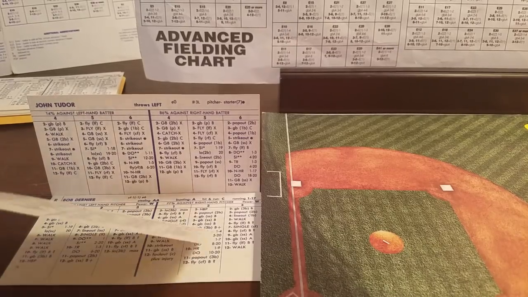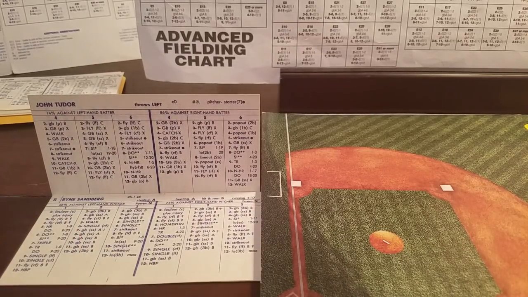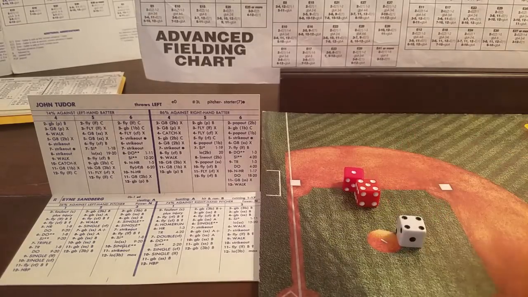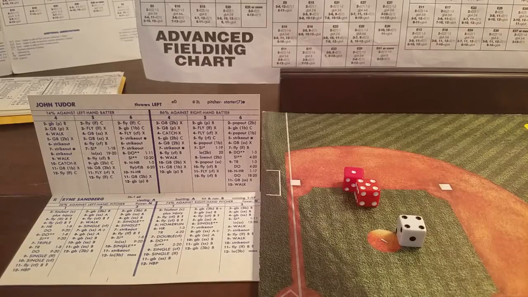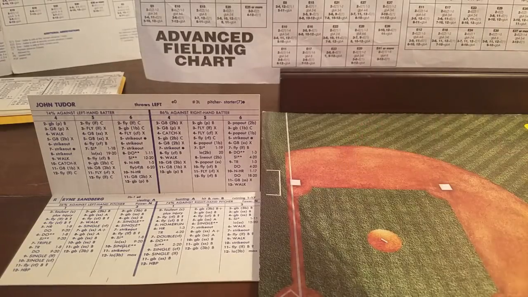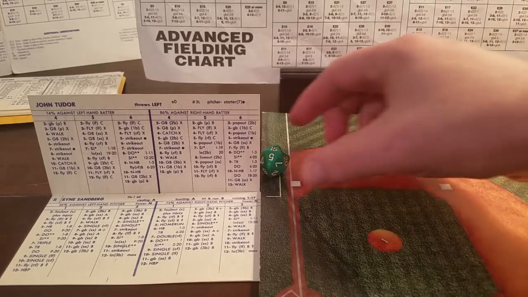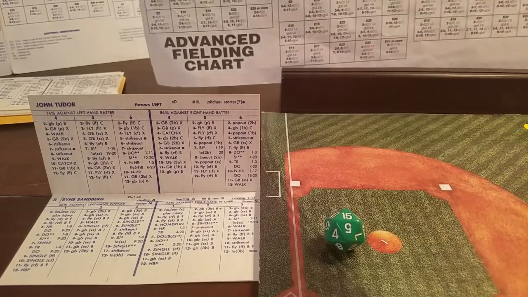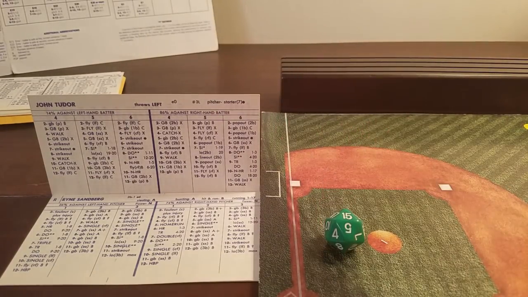And coming up to the plate now is Ryne Sandberg, MVP of that season for 84 for the Cubbies. Here's Sandberg. 4-6 against Tudor. That's ground ball second base X. That's going to be Johnny Ray. He's a 3. And that's a 15.